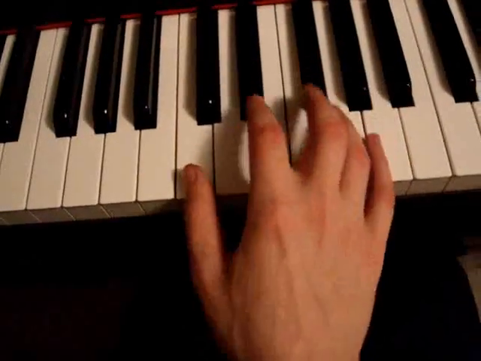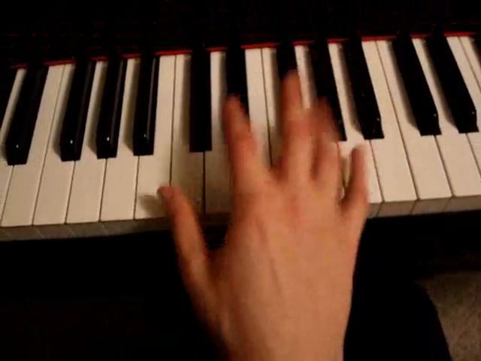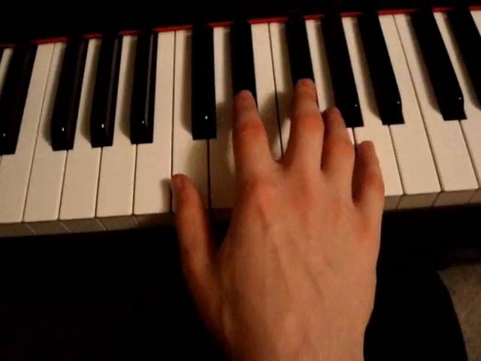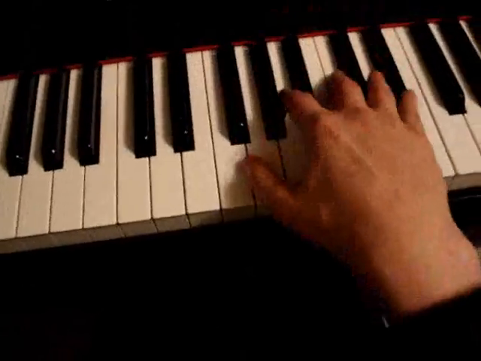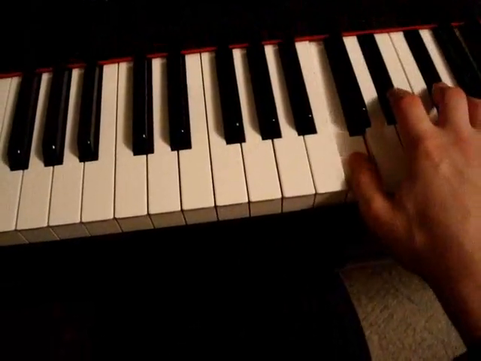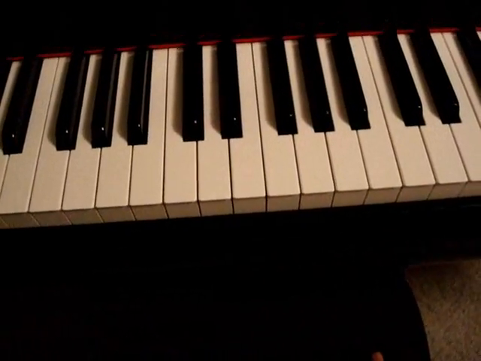So, minor third. And diminished chords, because they're diminished, think of them all as small. So it's just minor, minor, minor. So they're all going to be minor thirds. Okay? Diminished chords actually sound quite spooky.